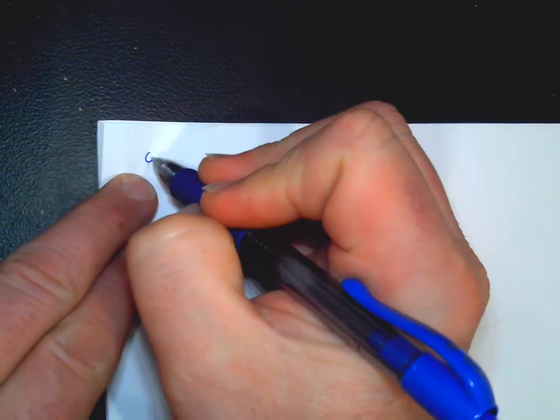Okay, let's see. Number 6, directions change for the next 3 problems. So 6 through 10, find the Maclaurin series for the function.